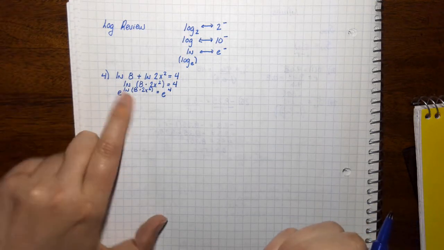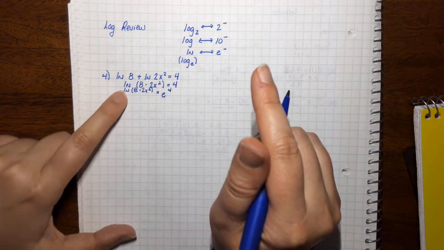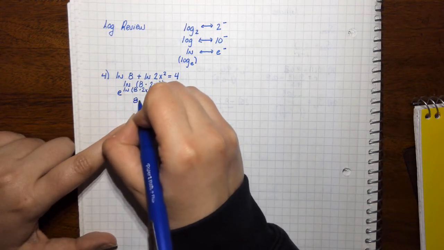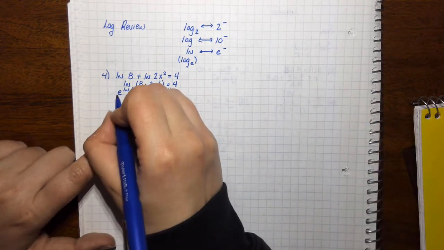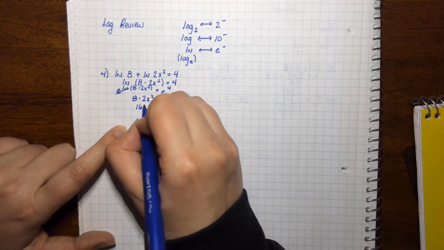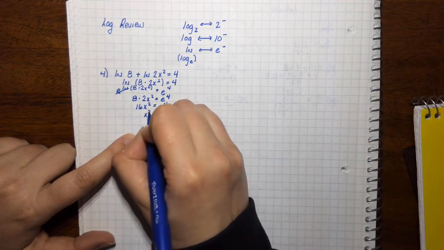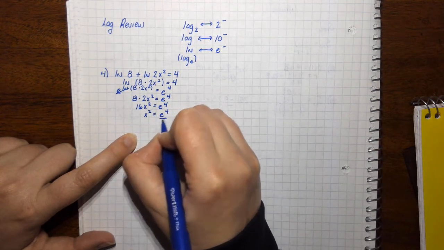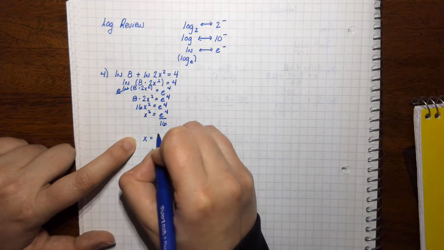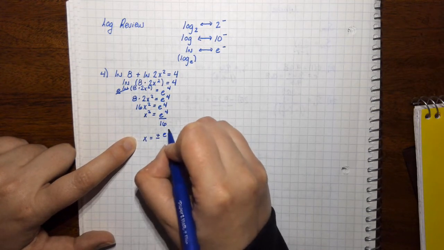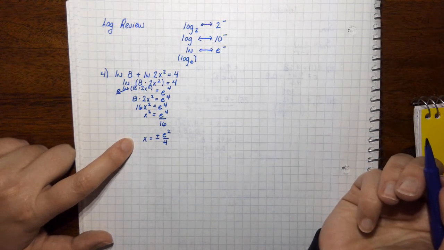And why did we pick e? We picked e because e and natural log are inverses, and these 2 things cancel each other out. So I have 8 times 2x squared equals e to the 4th. 16x squared equals e to the 4th. X squared equals e to the 4th over 16. Square root both sides. X equals plus or minus e squared over 4. So square root the top and square root the bottom separately.